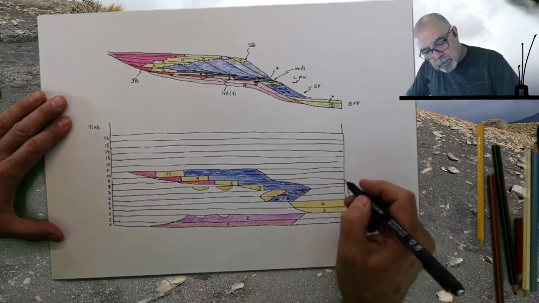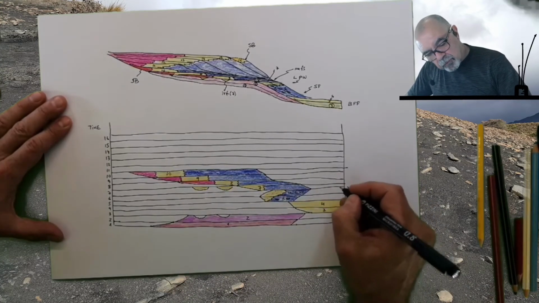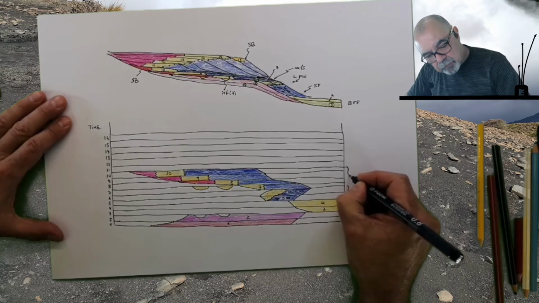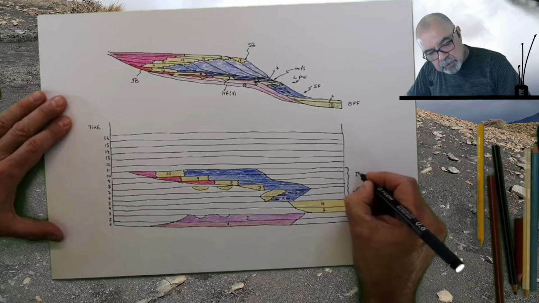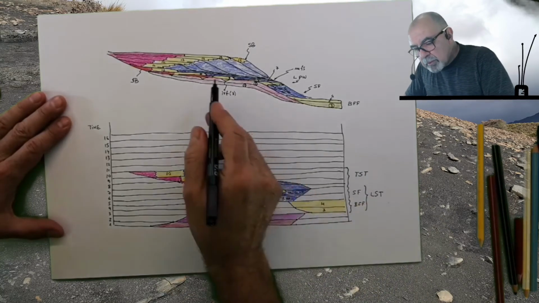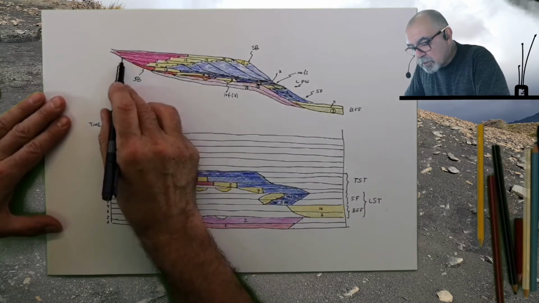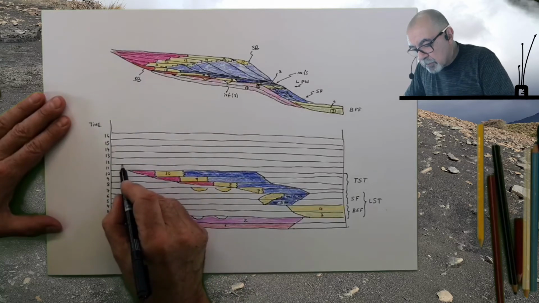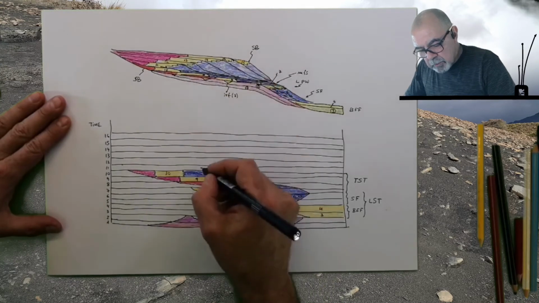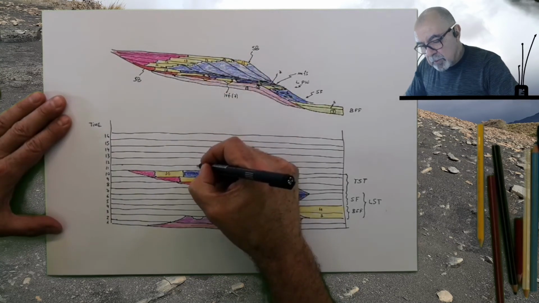Okay, this interval from 7 up to 10 corresponds to the transgressive system tract. Then we have the highstand system tract. For the highstand system tract, as you can see, 11 is more or less here, the top, and the top of 11 is somewhat here.